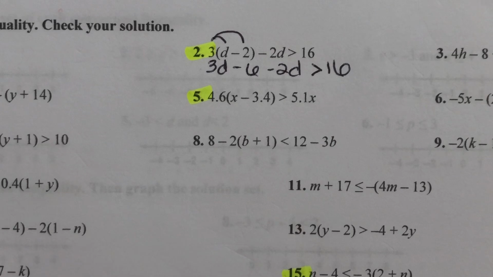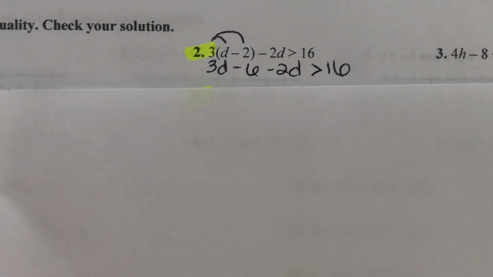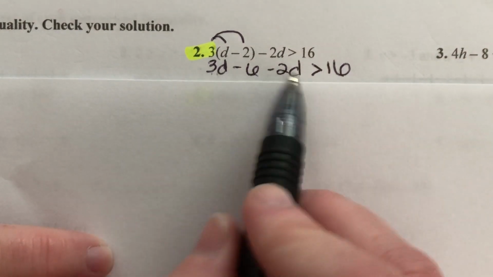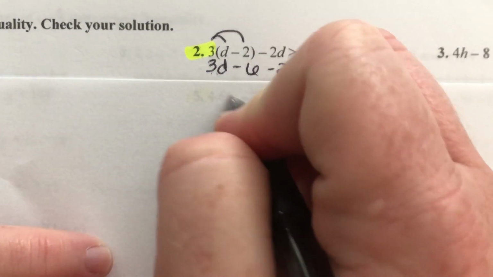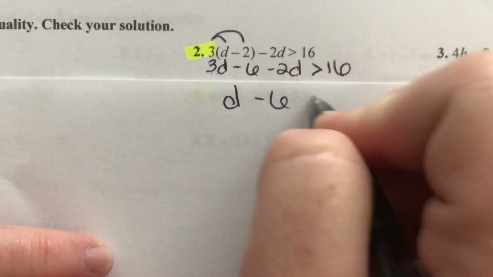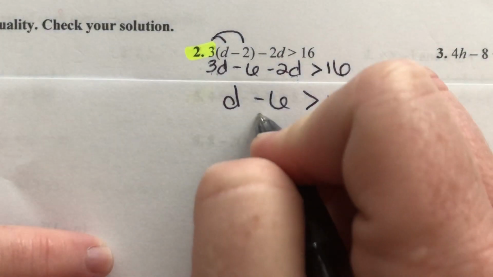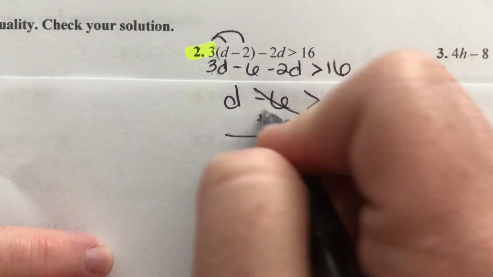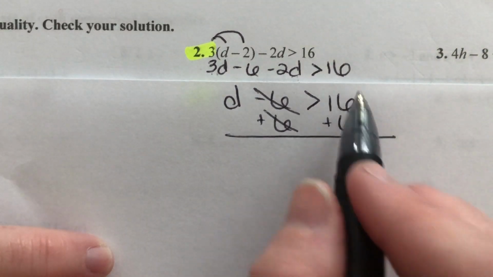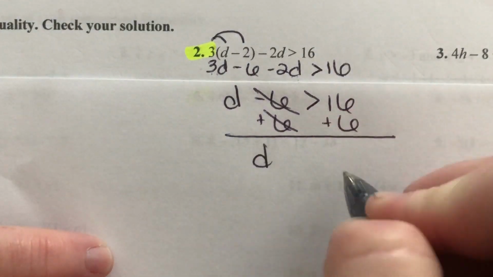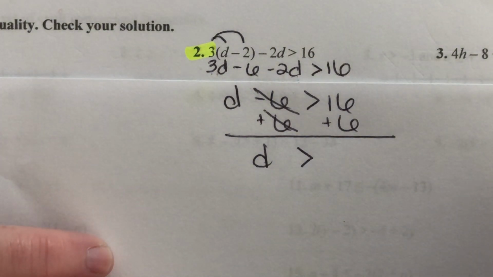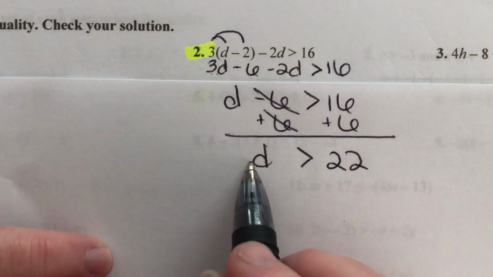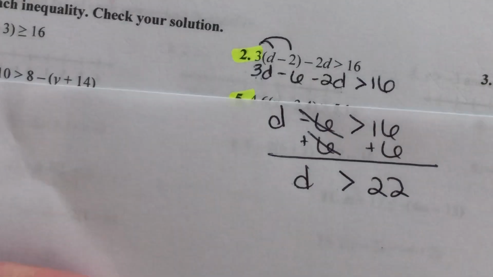I'm going to get a different sheet of paper here and solve because I'll have more room. Here we go. All right. Then I combine like terms. 3d minus 2d is just 1d. Minus 6 greater than 16. And then I need to get rid of that minus 6. So I'm going to add 6. And whatever I do on one side of the inequality, I got to do the same thing over here. D, sign stays the same. 16 plus 6 is 22. So D is greater than 22 for this problem.